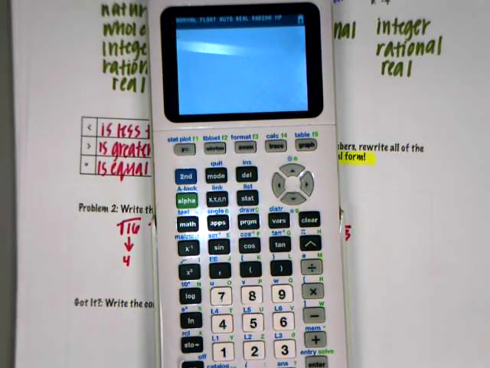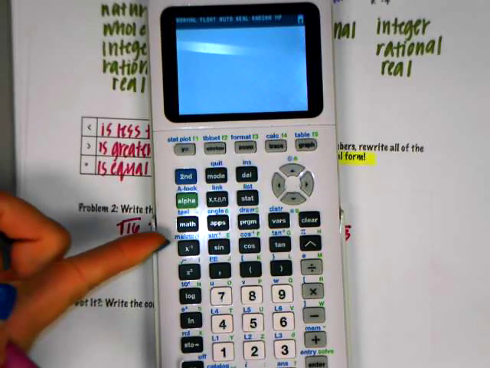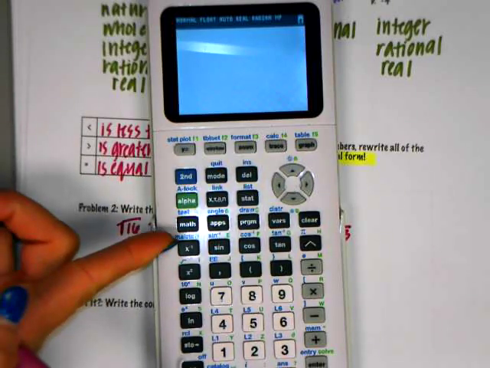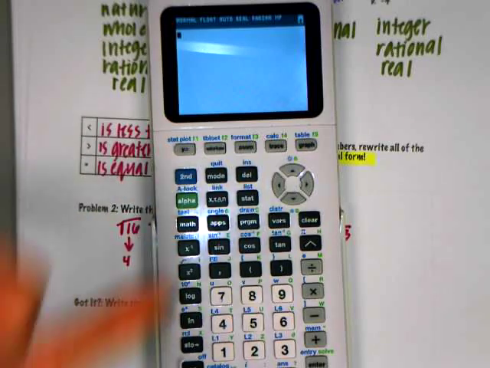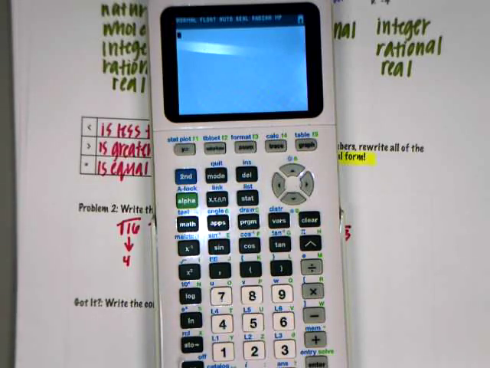So how you do that is, if you need a button that's written in blue, then you just hit the blue button before you click the button. And if you need the green, you just click the green button and then the button that you need. So each button does 3 things. Does that make sense? Kind of?